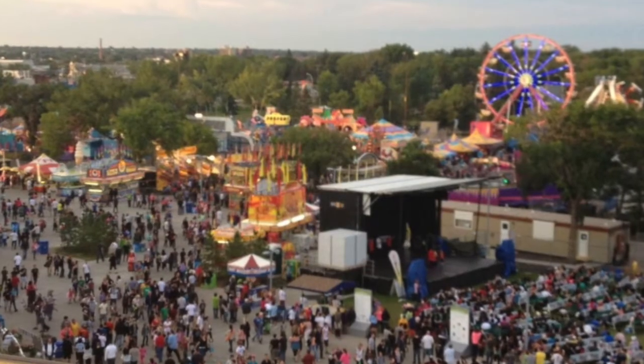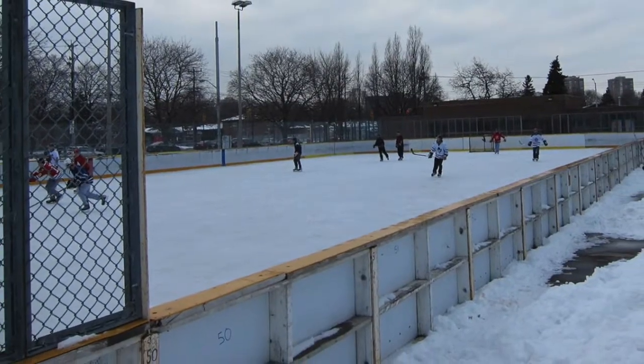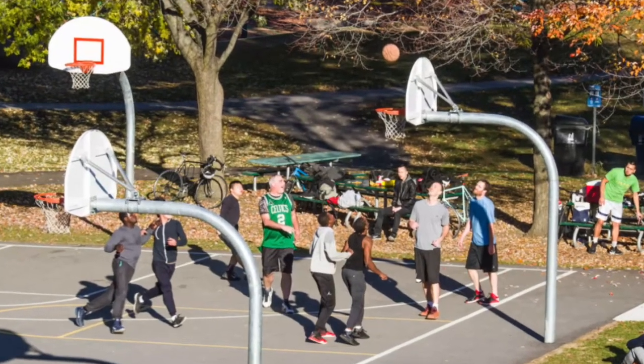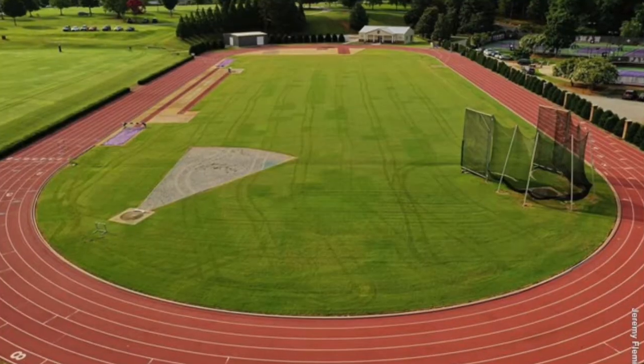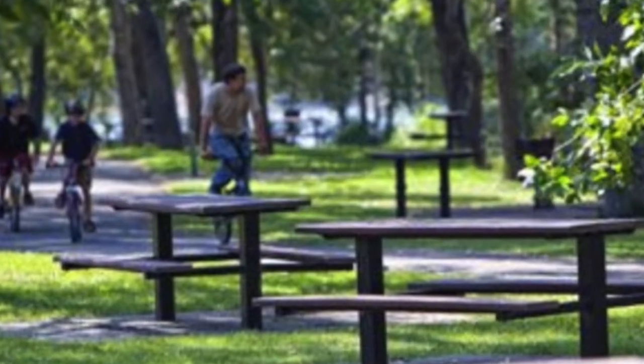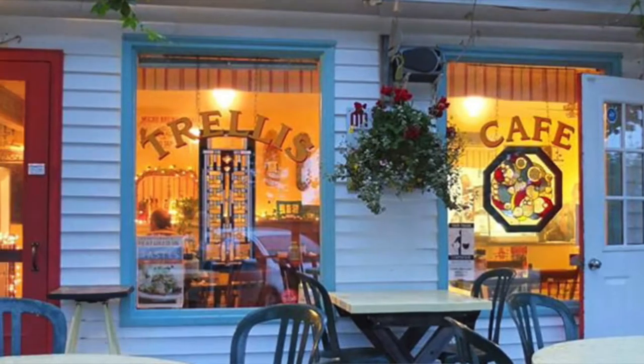We also have festival grounds. So this is a big open area where you can have big festivals like K-Days. We also have hockey rinks where people can go play hockey. We have soccer fields, baseball fields, basketball courts. We have golf courses. We even have track and field tracks. We have skate parks. We have picnic sites, which we've been doing a lot during these quarantine times. We even have movie theaters, cafes, restaurants. So there's a lot of really cool things that we can do in our community, and this is because of the diversity of people providing all these diverse services for us to be able to do.